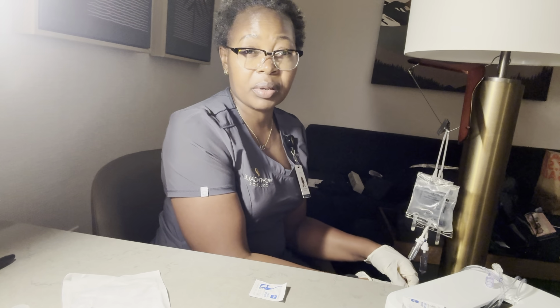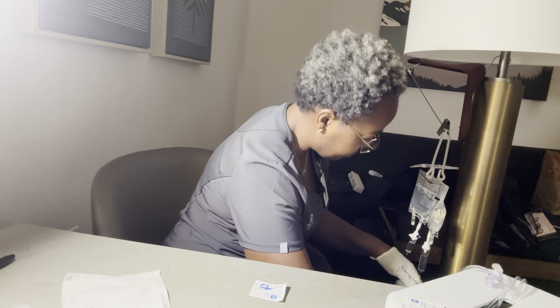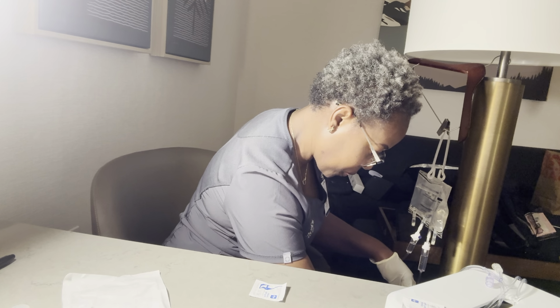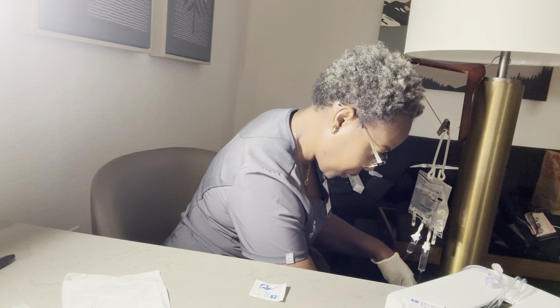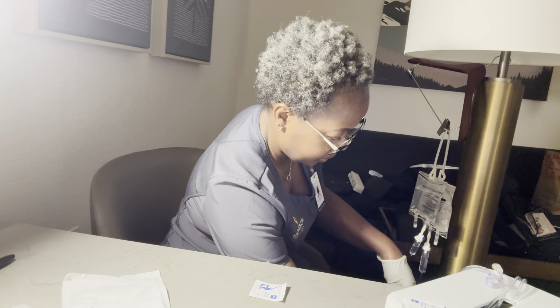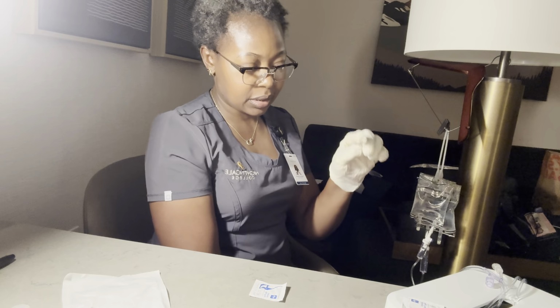And then I'll go ahead and open the clamp and prime the tubing. I'll close it.